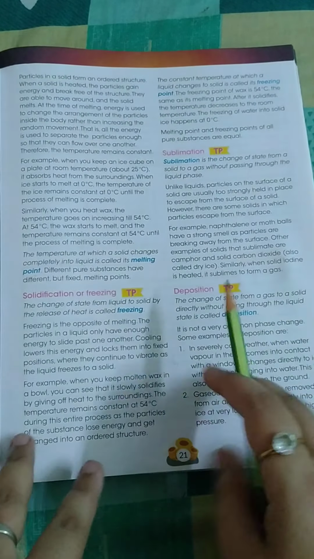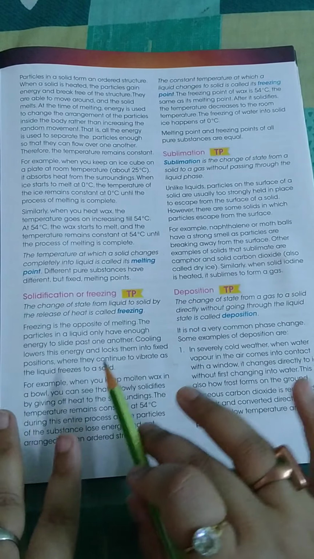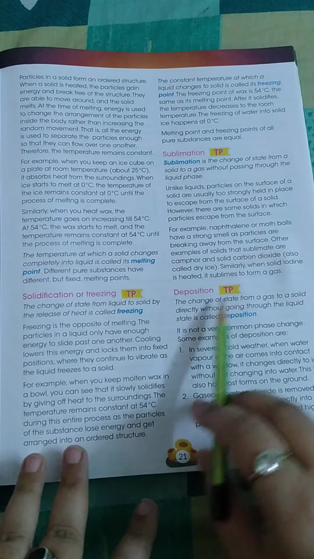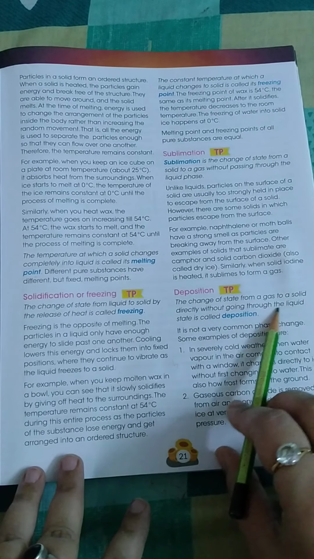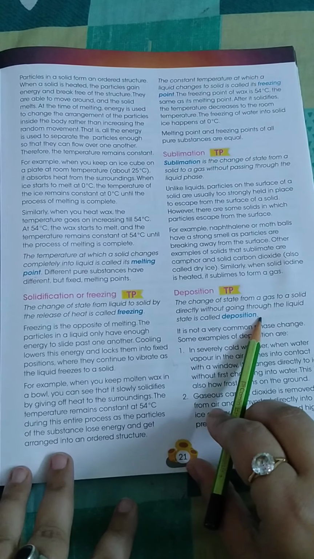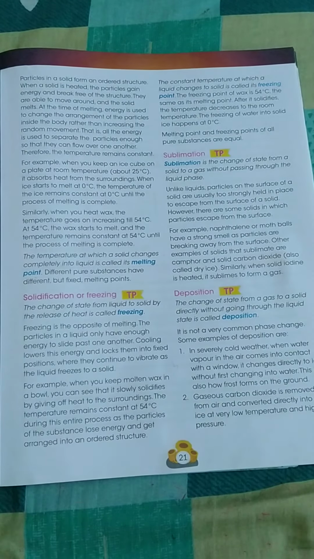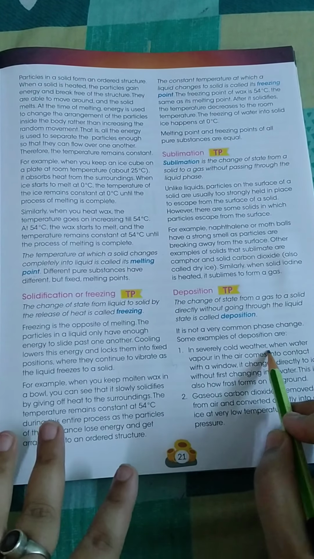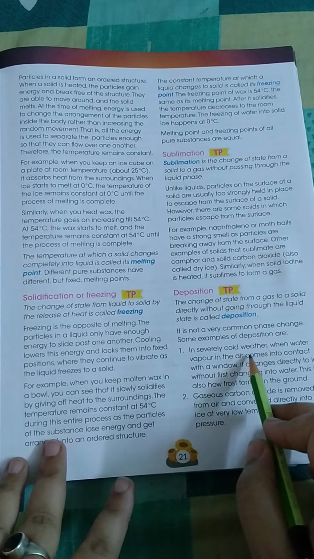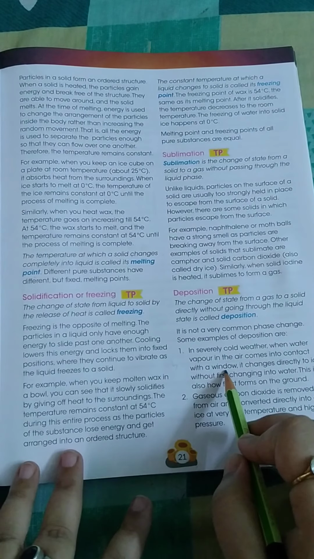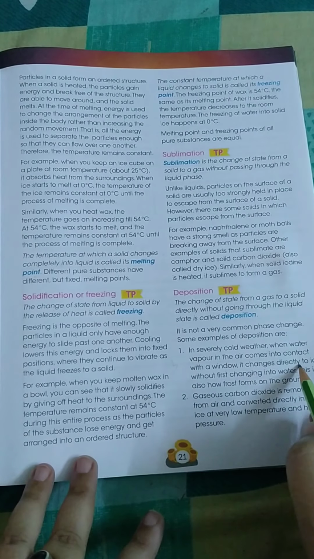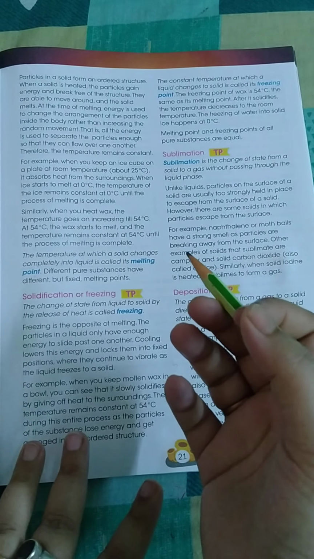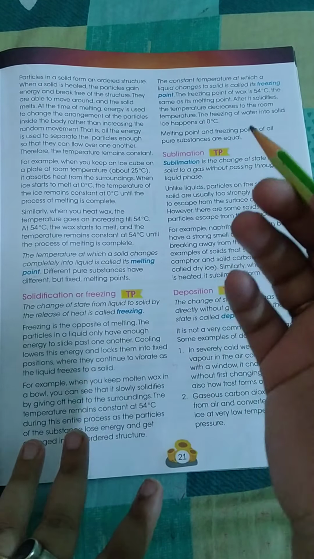And what is deposition? Deposition is just the opposite of sublimation. The change of state from a gas to a solid directly, without going through the liquid state, is called deposition. You can see deposition in cold weather, when water vapor in the air comes into contact with a window, we can see water droplets on the glass of the window.